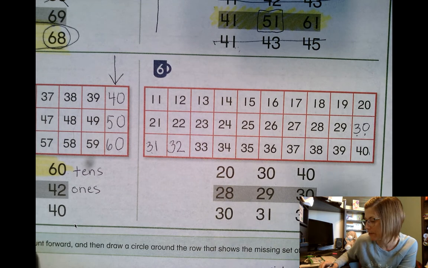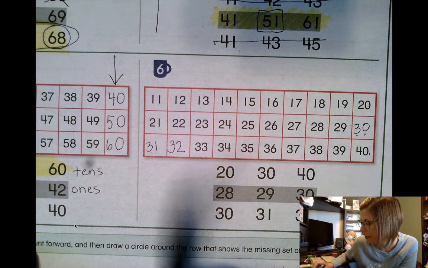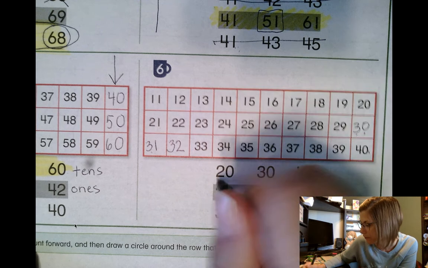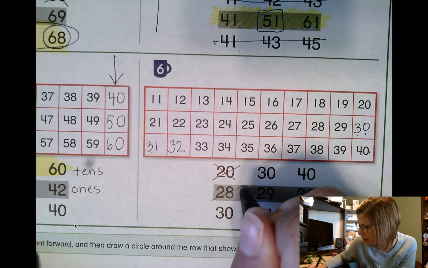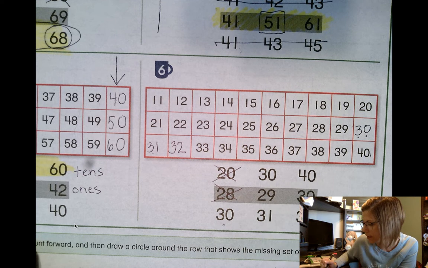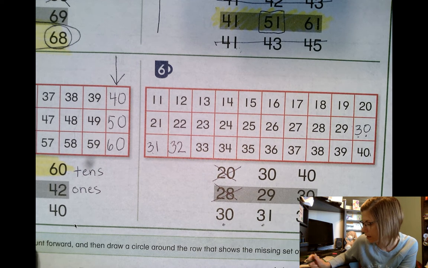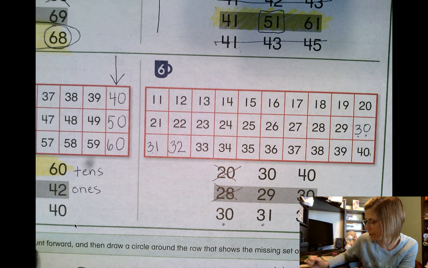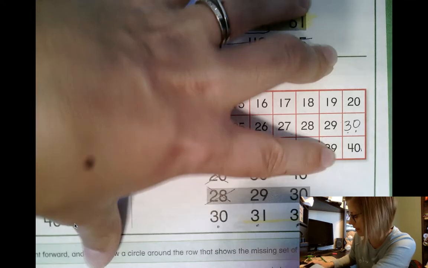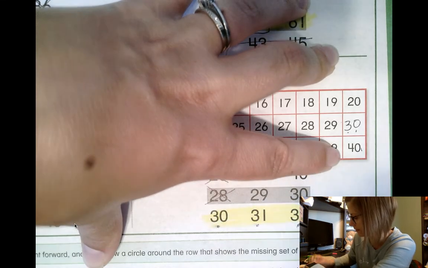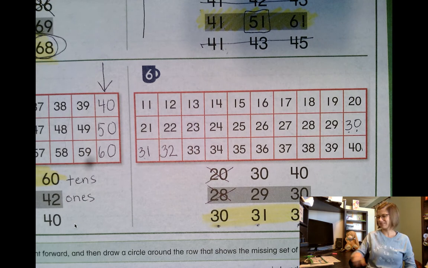32. Let's see if we can find that number, that answer. 30, 31, 32. This one says 20. This one says 28. This one says 30, 31, 32. There it is. There's our correct answer.